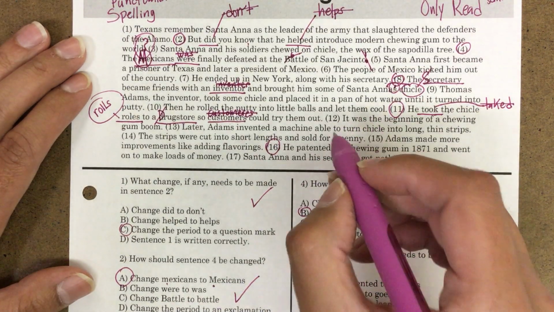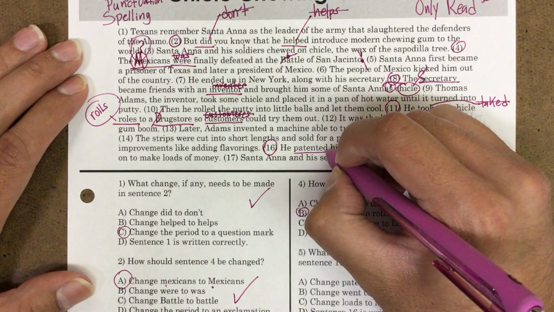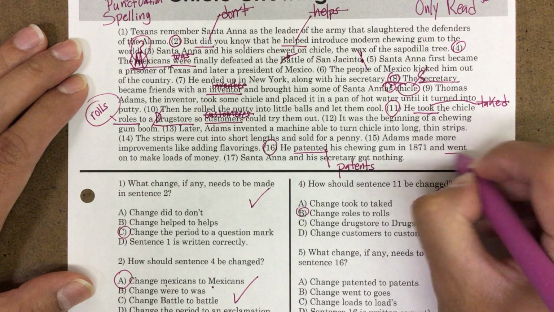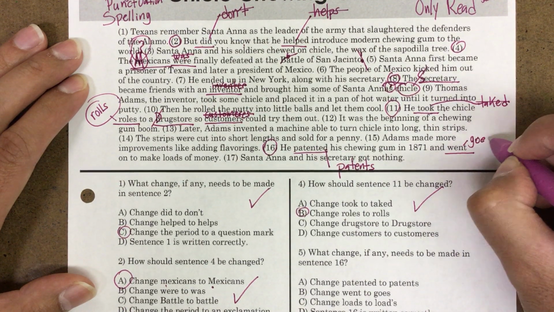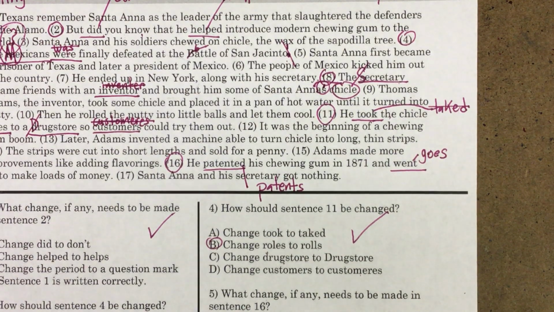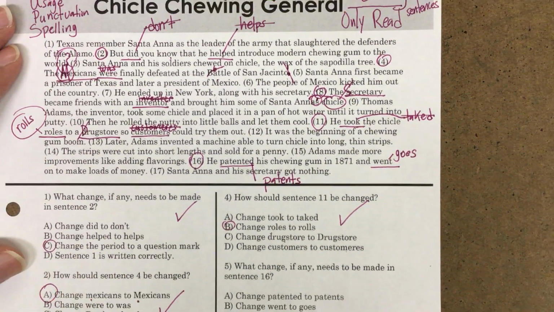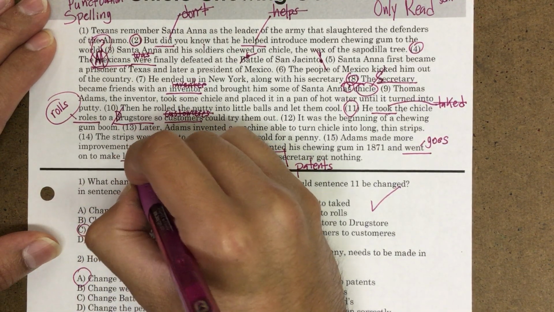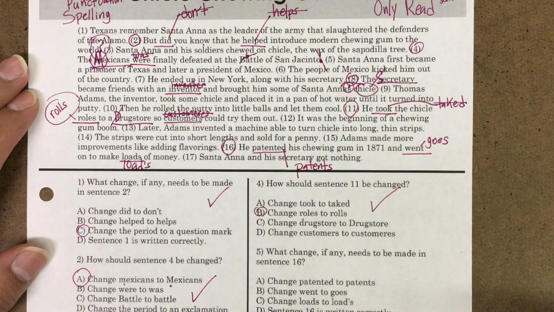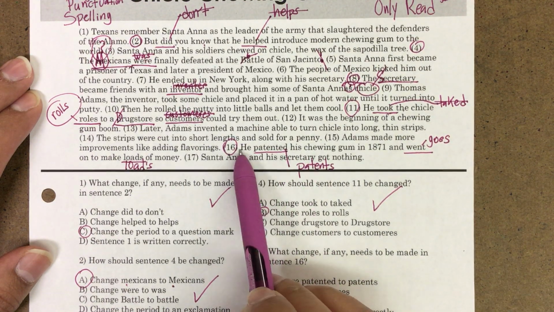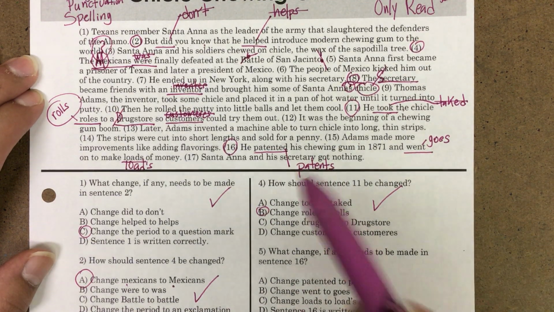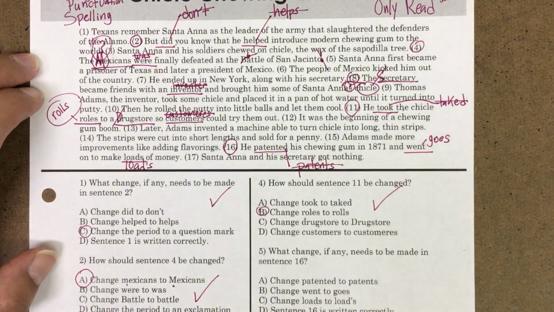So let's underline the word patent. And then, since we don't have space, we'll write it down here. We'll write patents, underline went, above it write the possible edit goes, then underline loads, and then add the apostrophe. And then D is sentence 16 is written correctly. So let's plug them in, make sure that you do what I do. He patented his chewing gum, or he patents. Patent or patents if it happened in the past. We need the suffix ed, so we're going to cross out this possible edit.